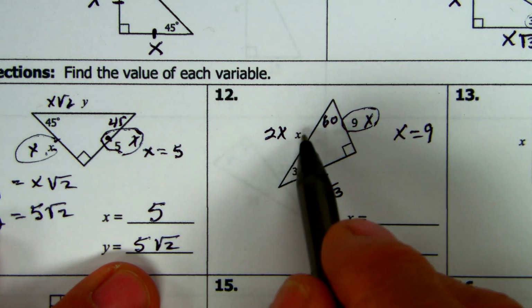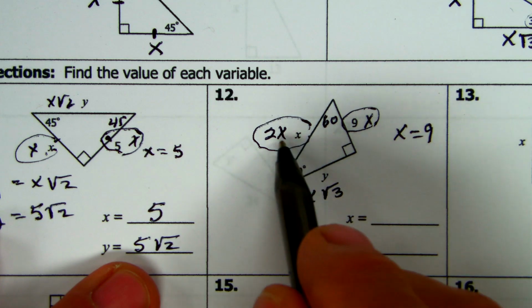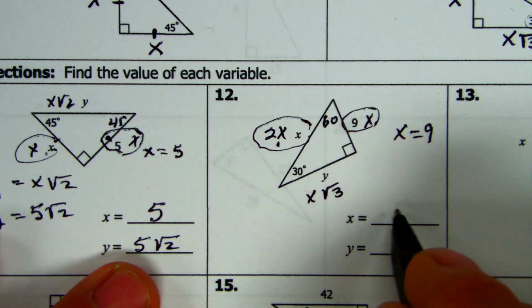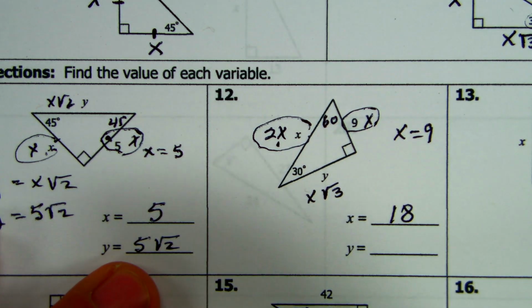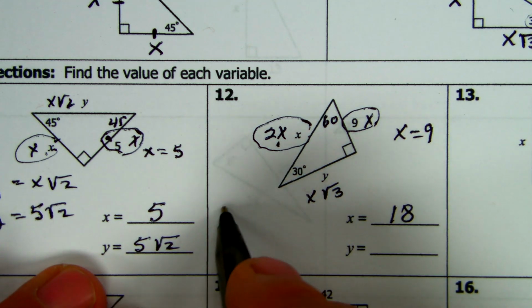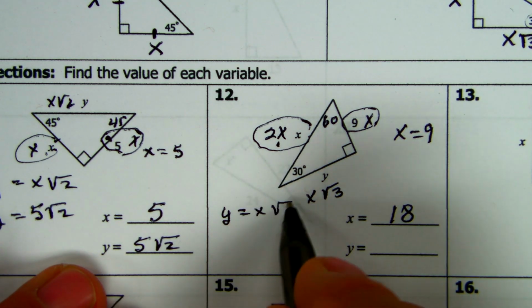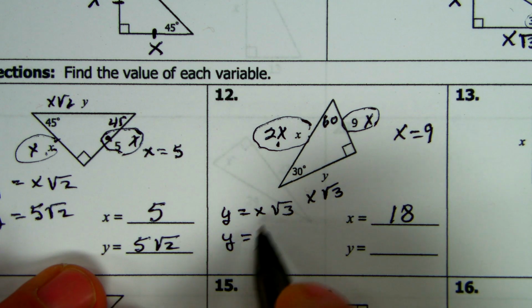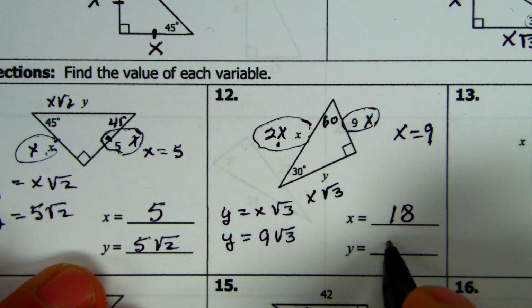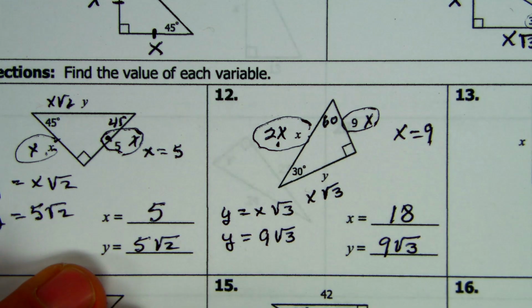Now, their x right here is 2 times our x. 2 times 9, 18. Okay, now y is equal to x square root of 3. So y is equal to, our x was 9, 9 square root of 3. Okay?